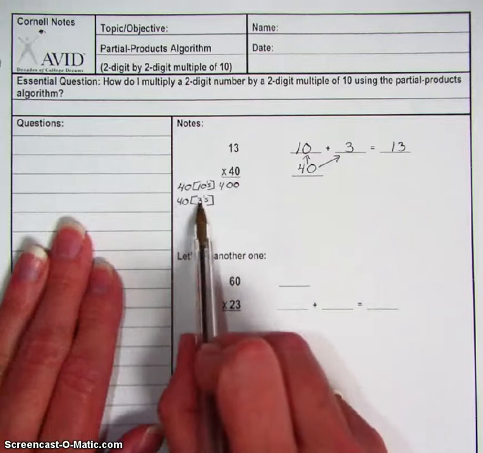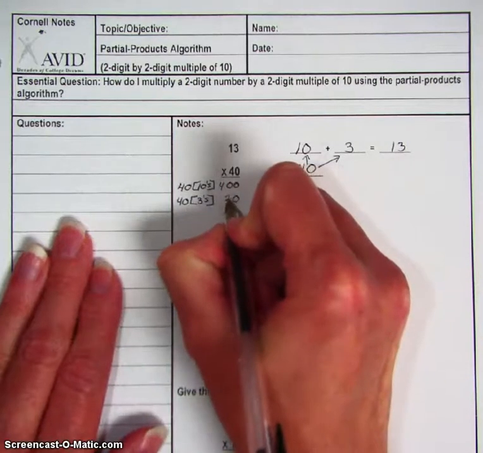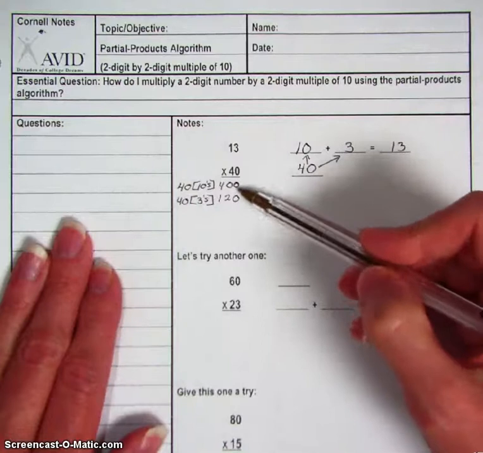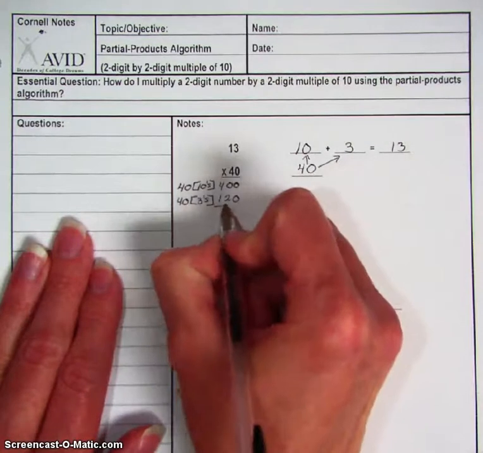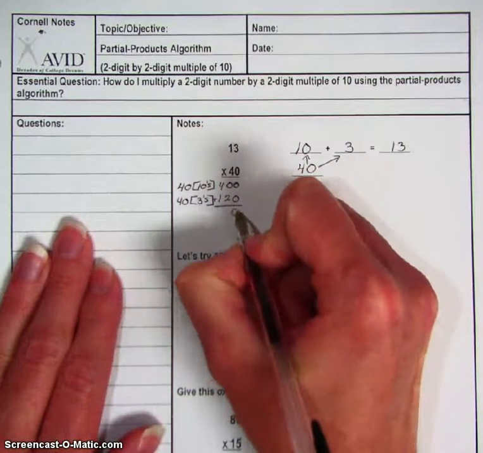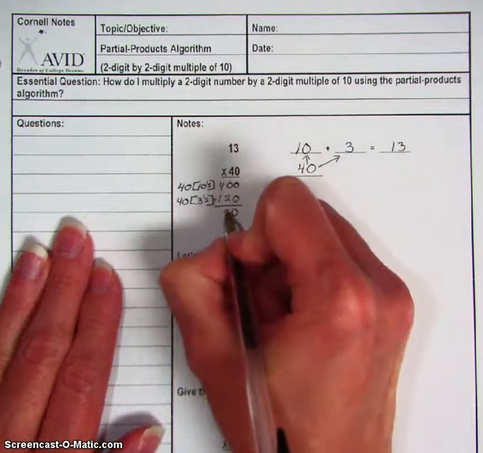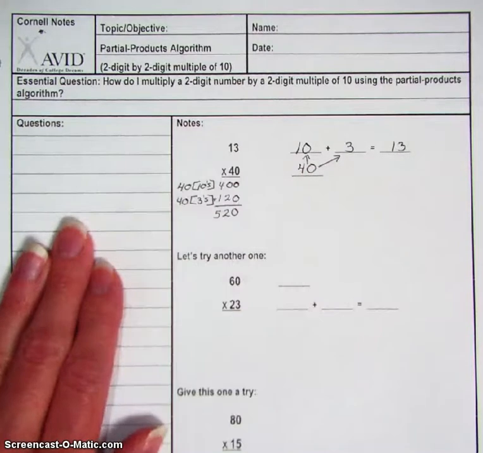So 4 times 3 is 12, and I have my 1 zero. So 0 and my 12. Notice I lined up my ones, my tens, and my hundreds. Now I'm ready to add all of these up. So 0 plus 0 is 0, 0 plus 2 is 2, and 4 plus 1 is 5.